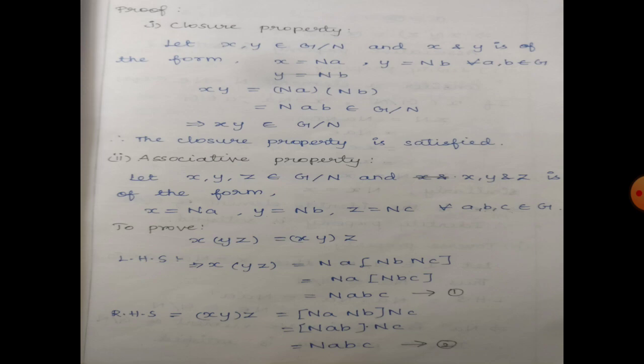So xy is equal to Na into Nb. The product of 2 right cosets of N in G is again a right coset of N in G. We know this theorem. Since N is a normal subgroup here, we can use this theorem. So Na into Nb is equal to N into ab. N into ab is an element of G by N, so it will surely belong to G by N. So xy belongs to G by N. The closure property is satisfied.